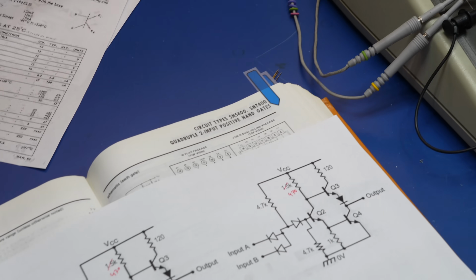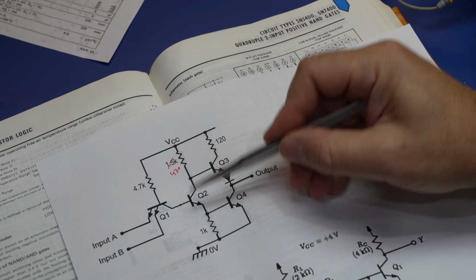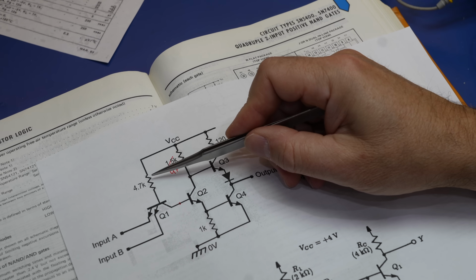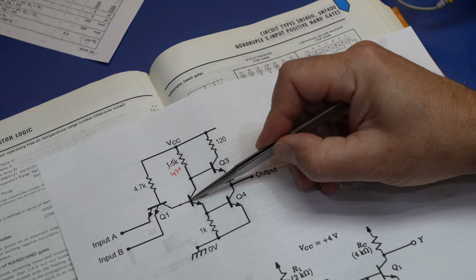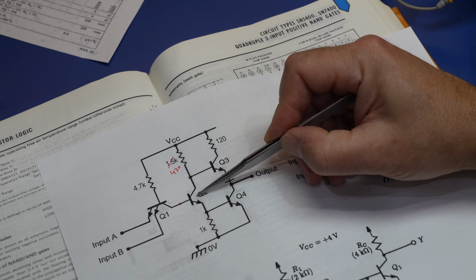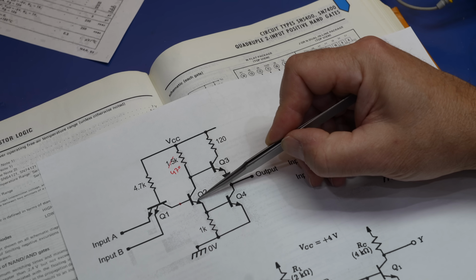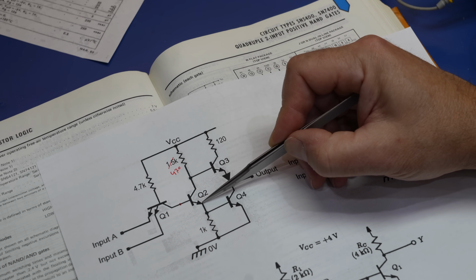This is because of what's called transistor saturation. When the transistor turns on, you start to put carriers into the base, and this will make the transistor more and more conductive, until at one point it's as conductive as it will ever get.